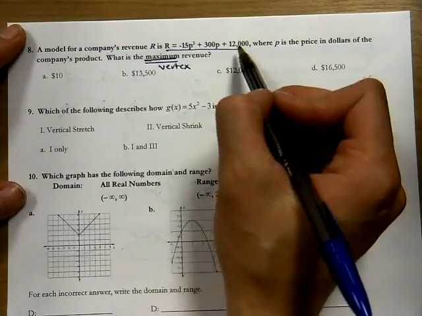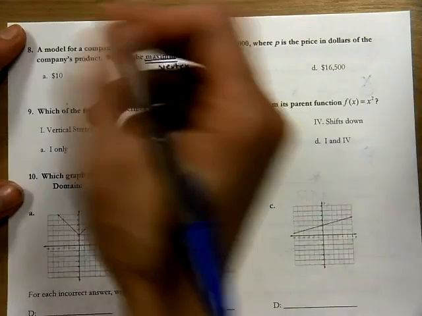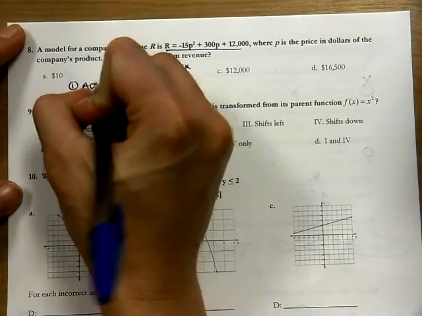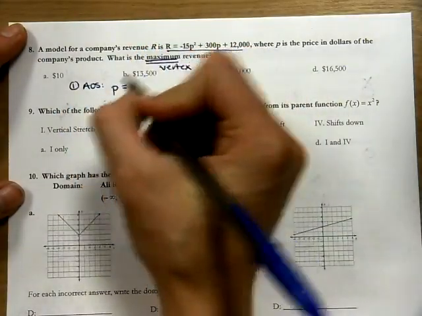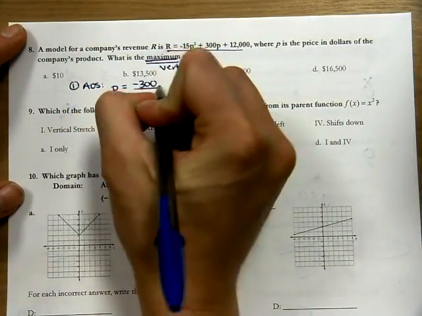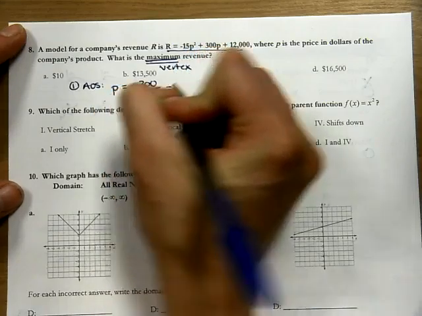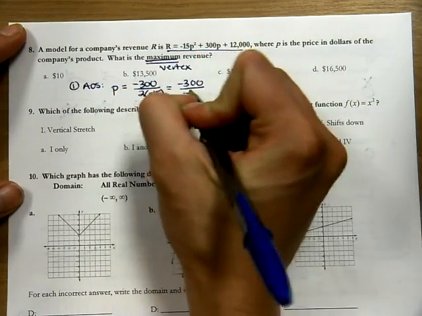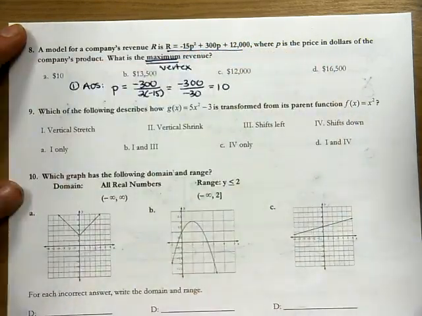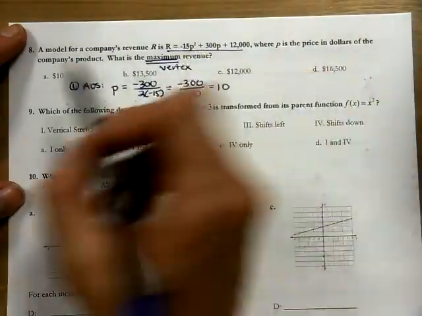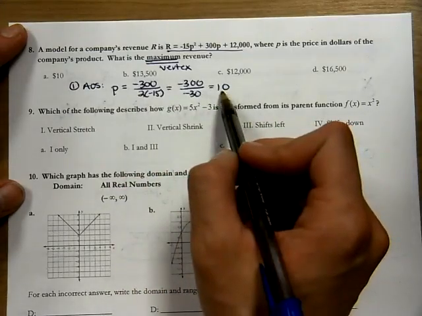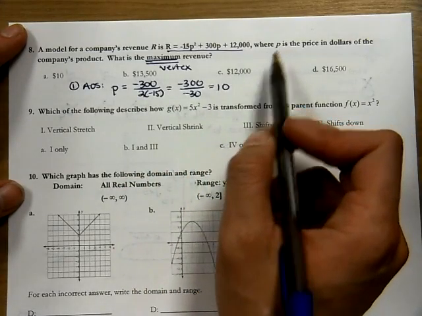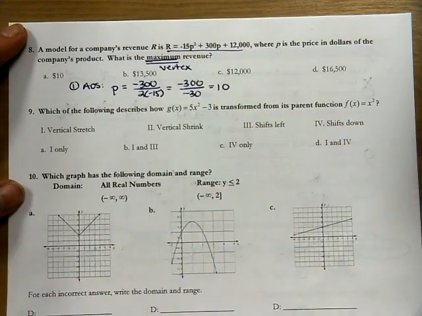So I'm looking at this equation. Because it's in standard form, to find the vertex I first have to find the axis of symmetry. And the axis of symmetry, when it's in standard form, is x equals, or in this case p equals, the opposite of b divided by 2 times a, or negative 300 divided by negative 30, which is a positive 10. Now, I see 10 here as an answer, so I might be prone to jump right to that, but this is p equals 10. That means the price is $10 when I have my maximum.